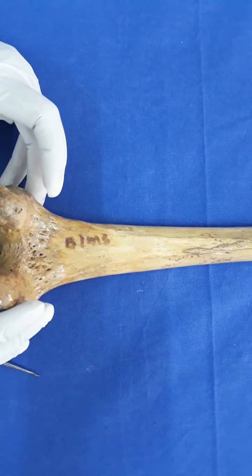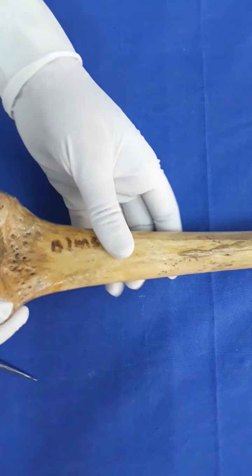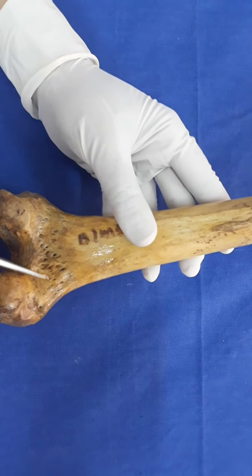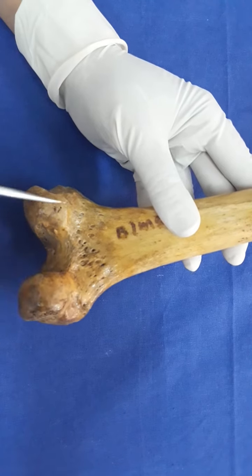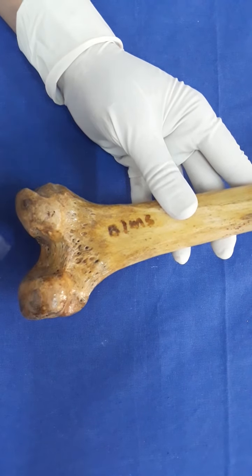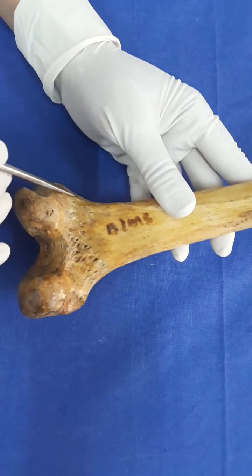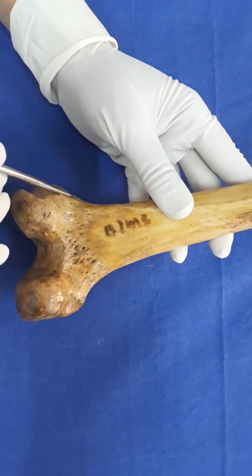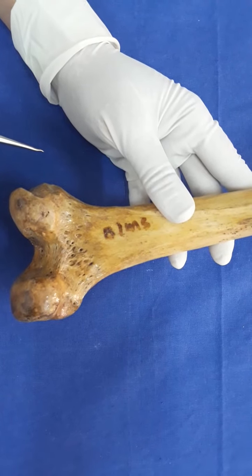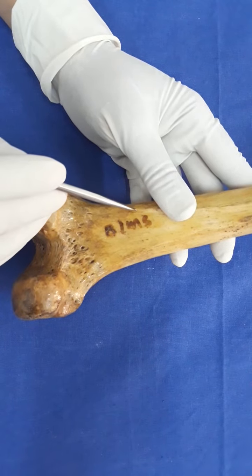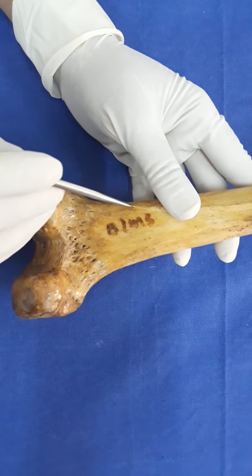Gastrocnemius muscle. The medial head arises from the popliteal surface just above the medial condyle. Lateral head arises mainly from the lateral condyle, but also extends over the lower end of lateral supracondylar line. Plantaris muscle originates from the lower end of lateral supracondylar line just above the lateral head of gastrocnemius.